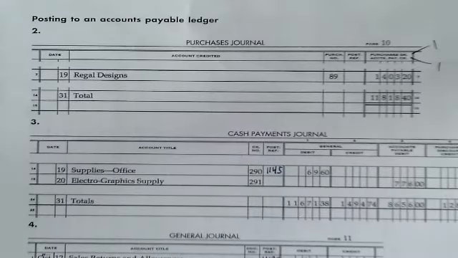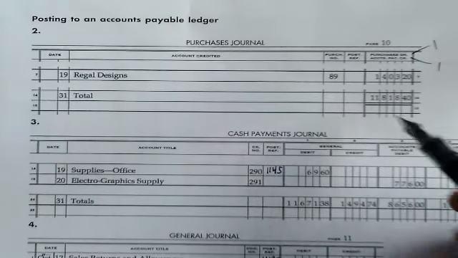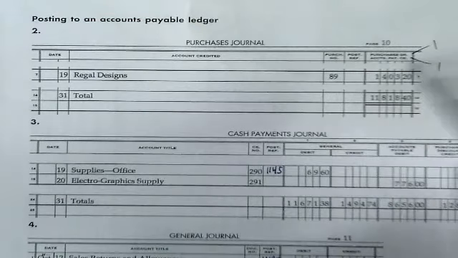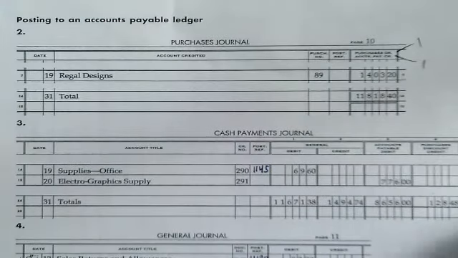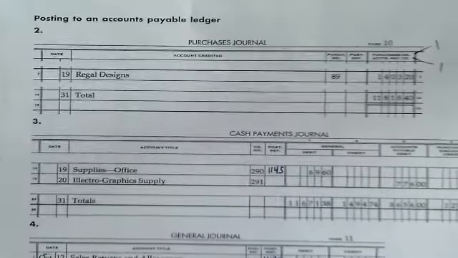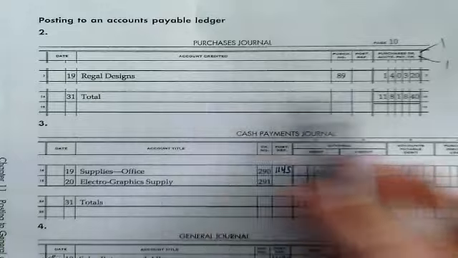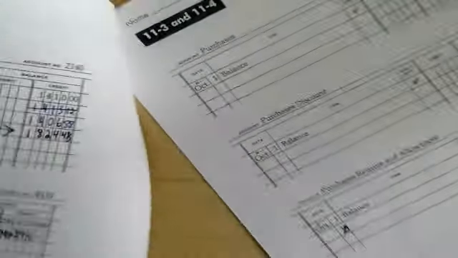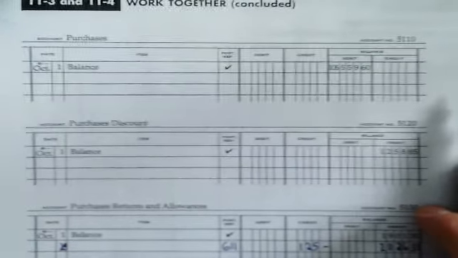You're on page 253 of your packet. You're taking this $11,818.40, posting it to purchases, and you're posting it to ACTPAY as a credit. One is a debit, one is a credit. So let's do the purchases first. Purchases is on the last page of your ledgers.